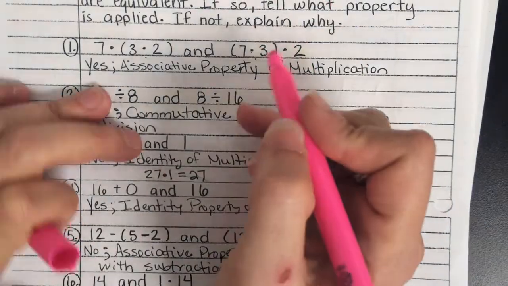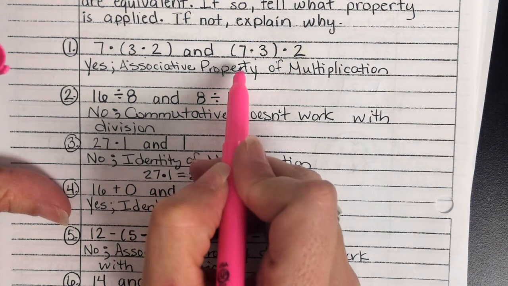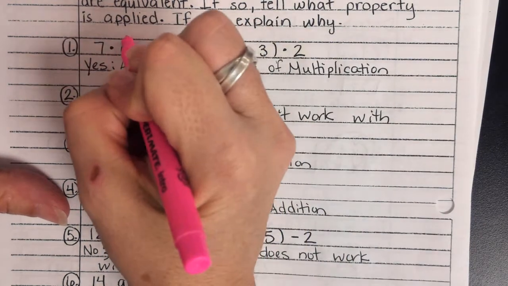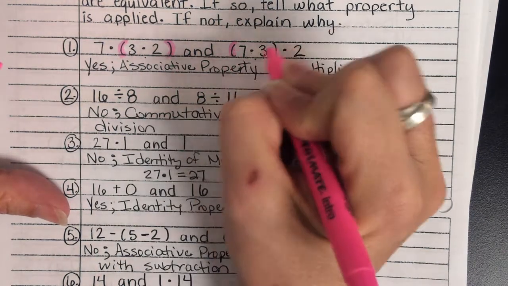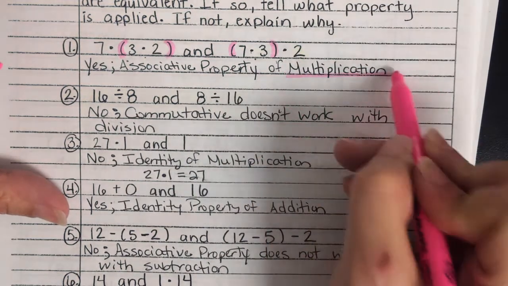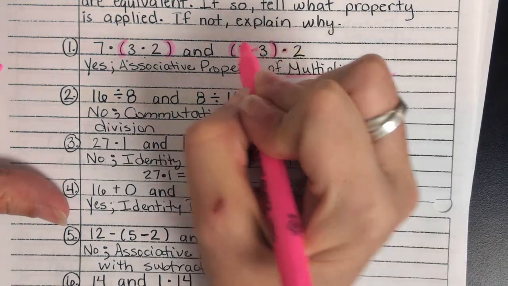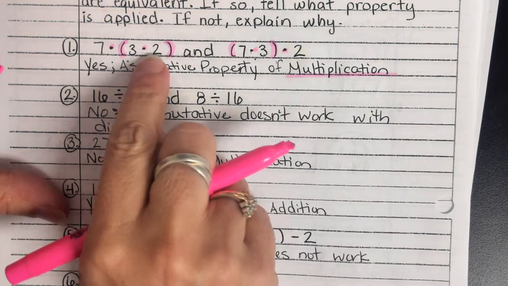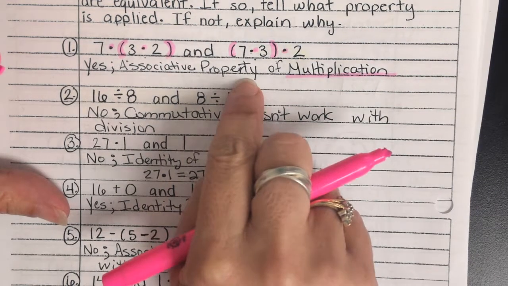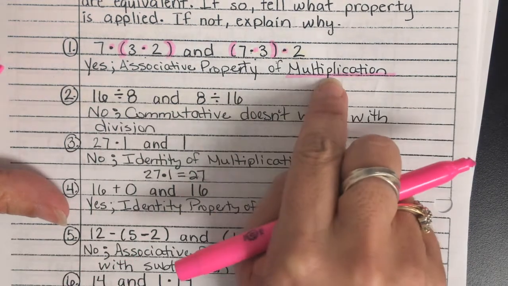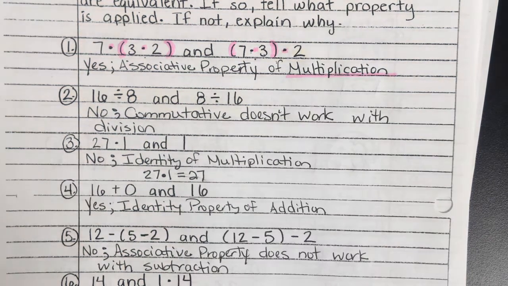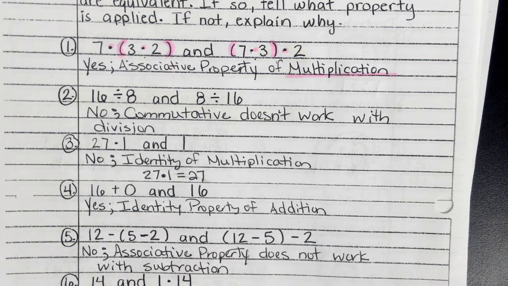So, like this first one, I know it's associative property because of these parentheses. I also know it's of multiplication because of all these multiply signs. I check, and my math is the same on each side, so it's associative property of multiplication. And it is a yes, meaning they're equal. I forgot to put associative. You got to. That's the biggie.